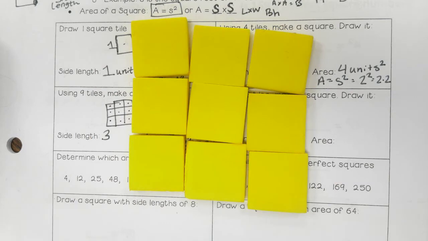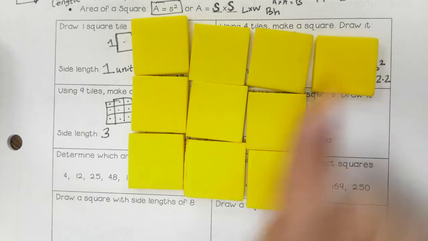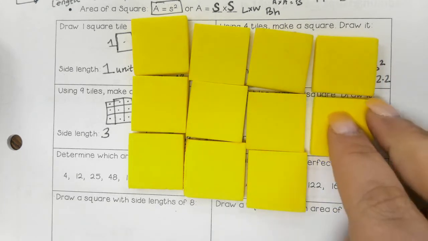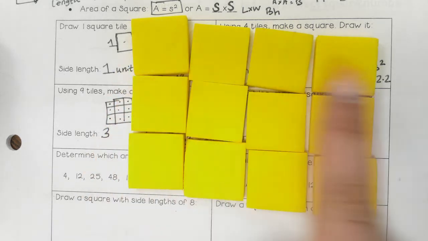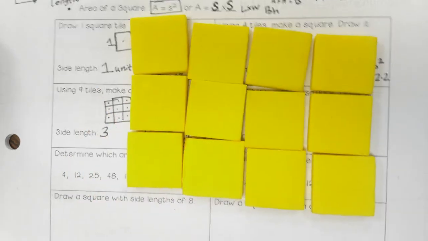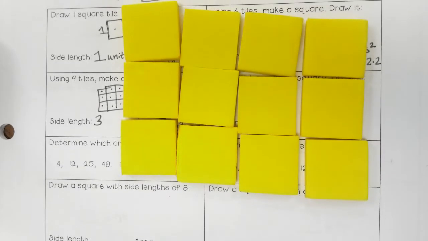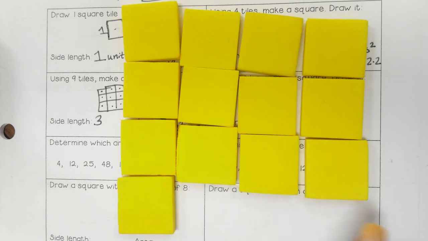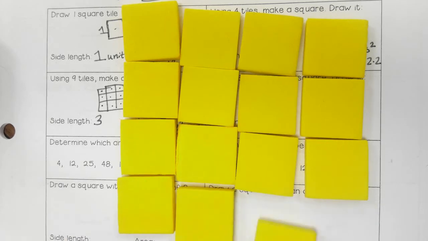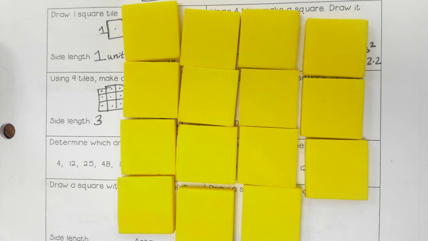Okay, so what we have here is a 3 by 3 square. I can add another row, or column I mean. But when I do that, then I've got 4 columns and only 3 rows. And that's not a square because those would have to be the same number. So I'm going to put my next tiles as another row. And hopefully this completes a square, or I'll have to add another column and another row.